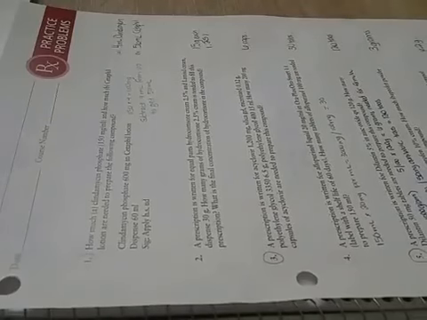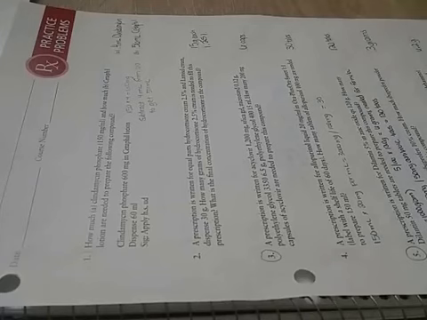I'm going to do the odds: 1, 3, 5, 7, 9, 11, 13, and 15, simply because all the other examples after that are the same model, so you don't really need the same explanation over and over again.